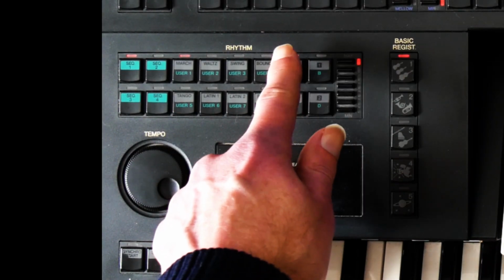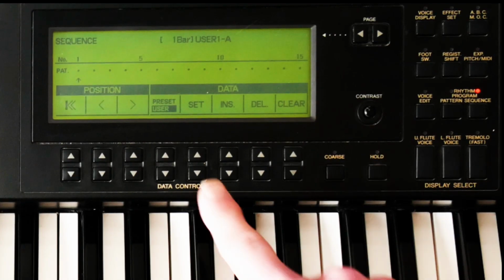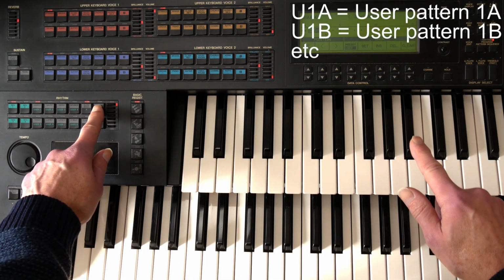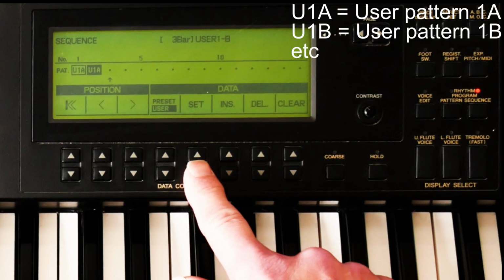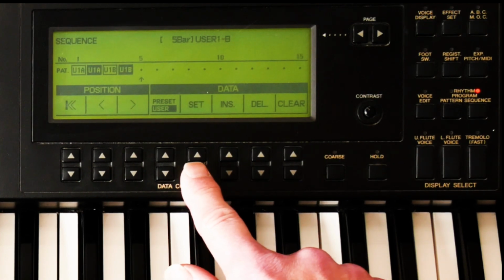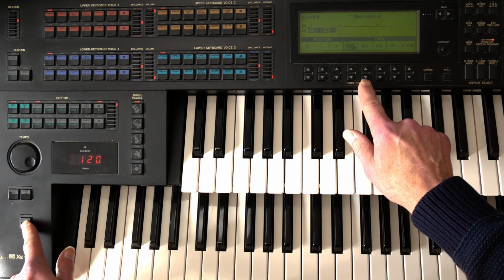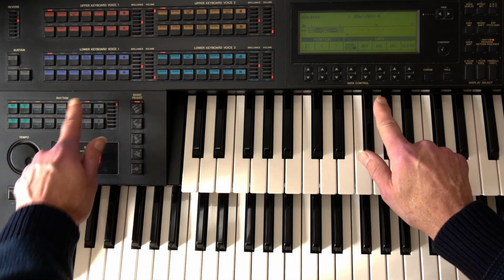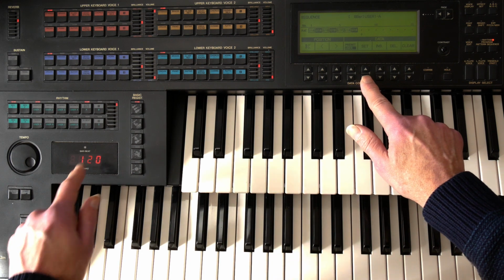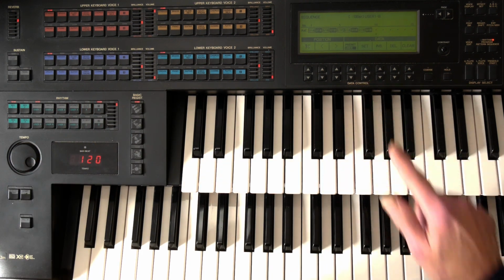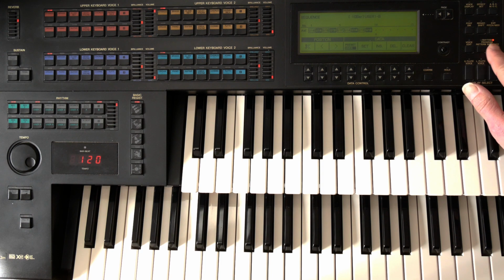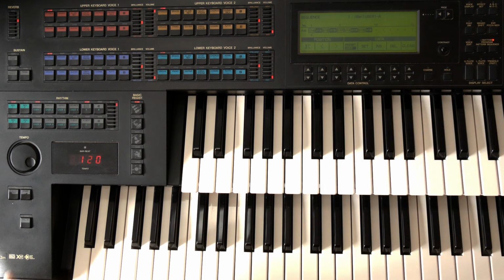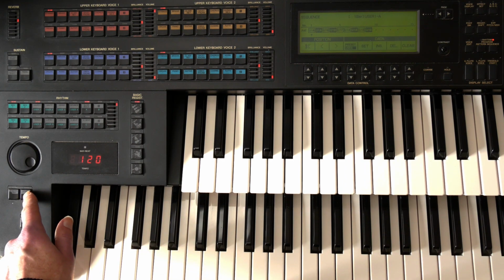So I want to have my first pattern. So I'm going to create 2 bars of that. Then I'm going to create 2 bars of my second pattern. Then I'm going to create a fill. So I press and hold the fill button and set that. And now 1A for 2 bars and 1B for 2 bars. So there's our pattern created. We go back to the beginning of it. The play pointer moves. I can press the start and play this.